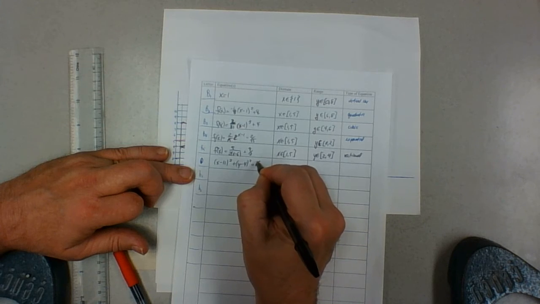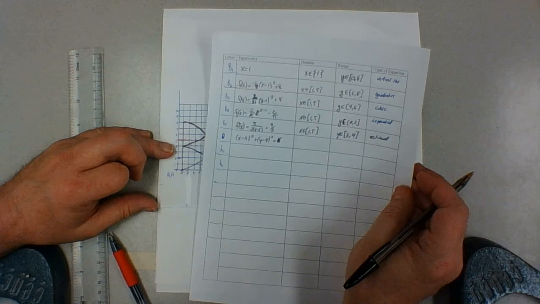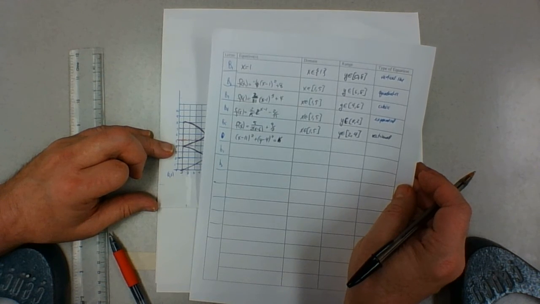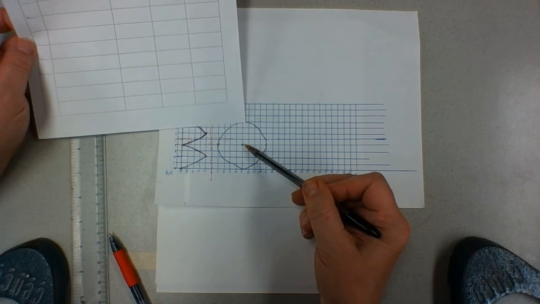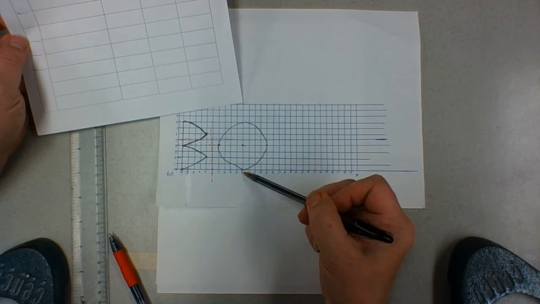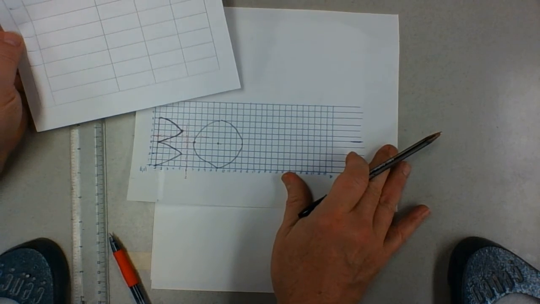My radius is 4, so r squared would be 16. So (x minus 11) squared plus (y minus 4) squared equals 16 is the equation of the circle centered at 11, 4 with a radius of 4. So there's the capital letter O that forms my name.